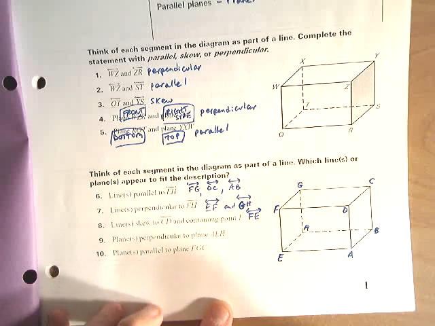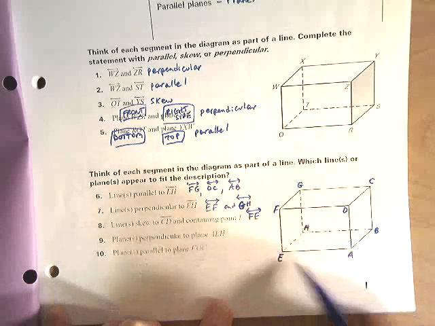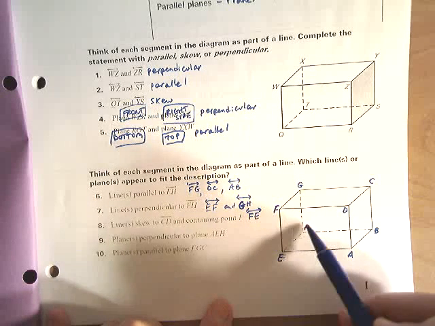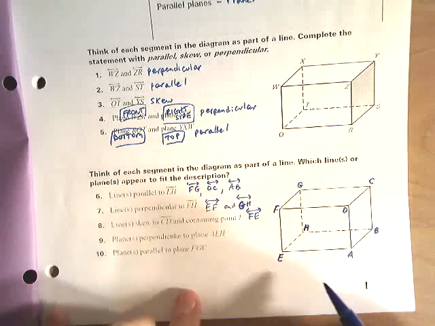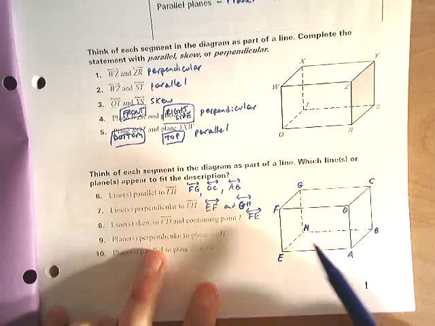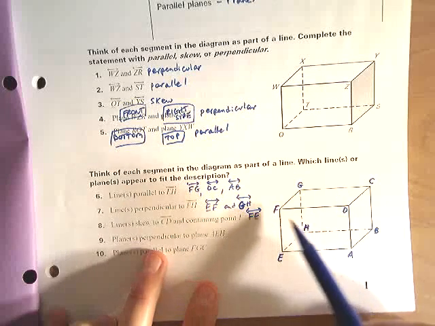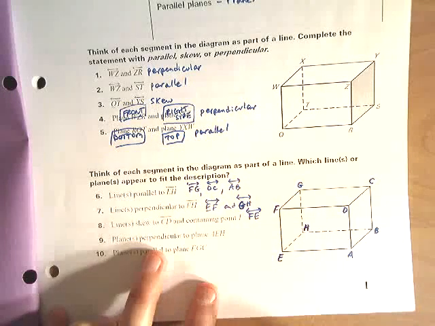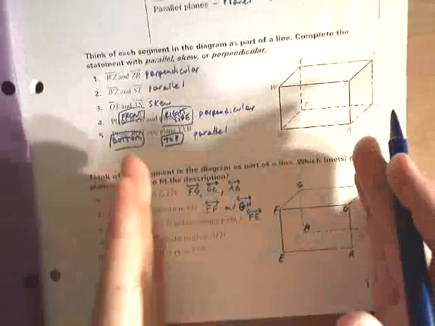Planes perpendicular to AEH. Well, AEH is the bottom part of this box, and perpendicular planes would be ones that meet it at a 90-degree angle. So I would say the front and back of the box and the sides left and right on the box would all be perpendicular to the bottom of the box because they all come down and meet it at a 90-degree angle.